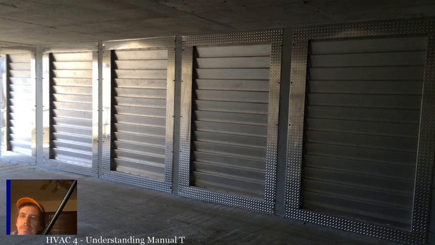And yeah, excessive draft through a flue vent can cause poor combustion efficiency. Just remember that.